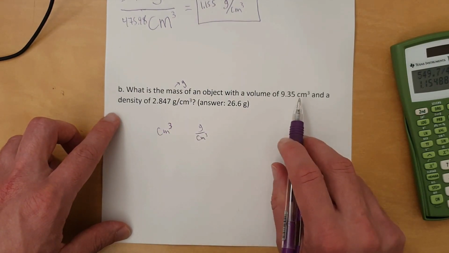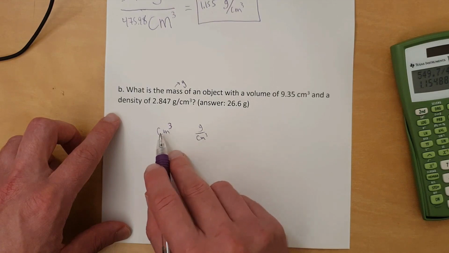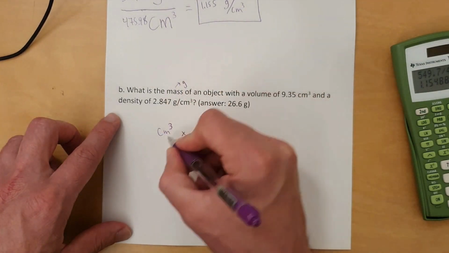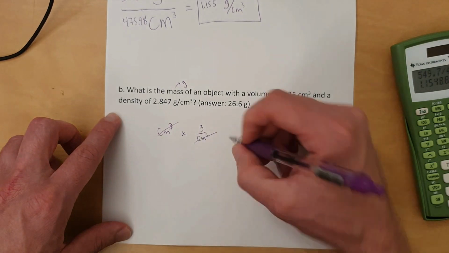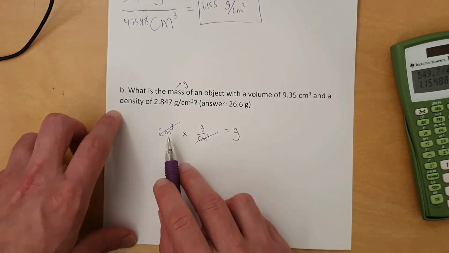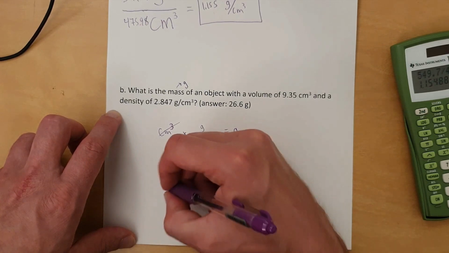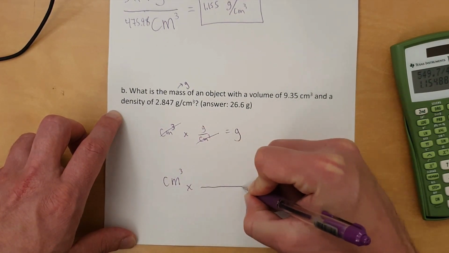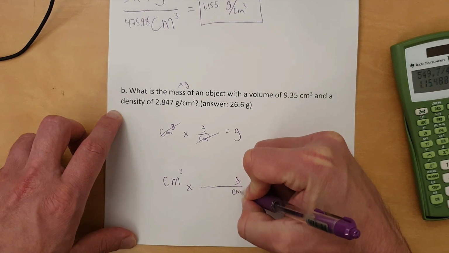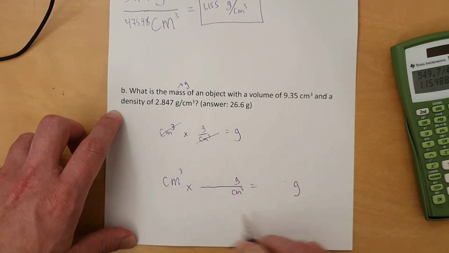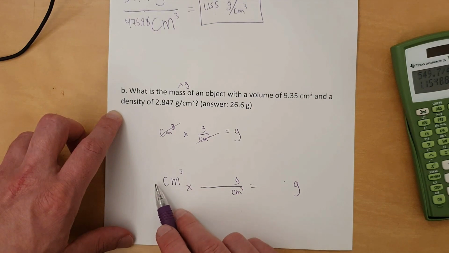Now, luckily, this is actually pretty easy, because look, if you take centimeters cubed and times it by grams per cubic centimeter, it cancels cubic centimeter, and you have grams for an answer. Oh, that is so perfect, we can totally use that. So we're going to do that. Cubic centimeters times grams per cubic centimeter equals grams.